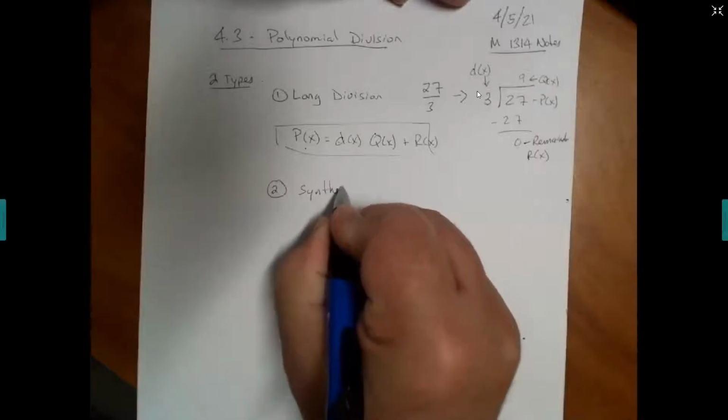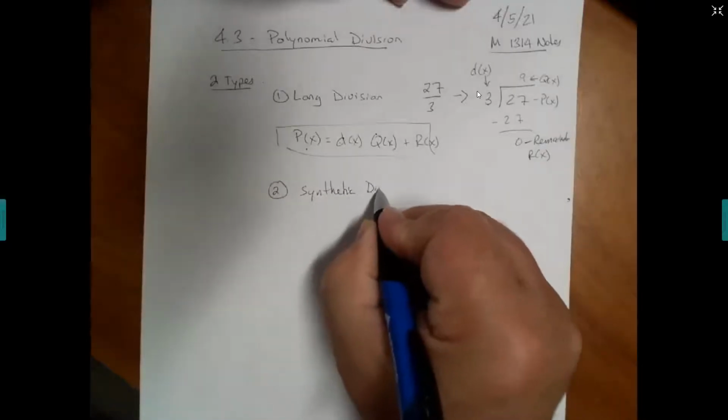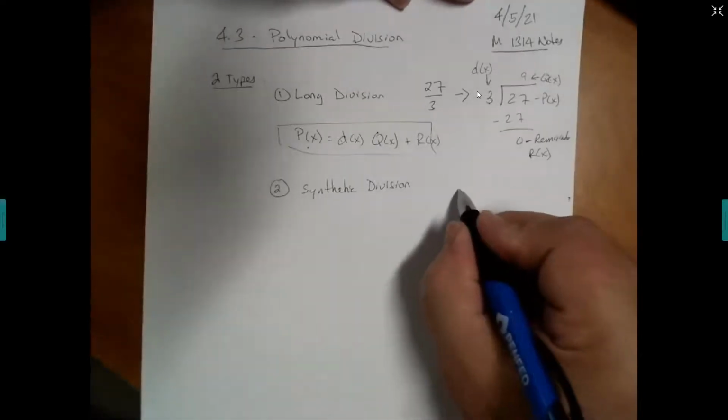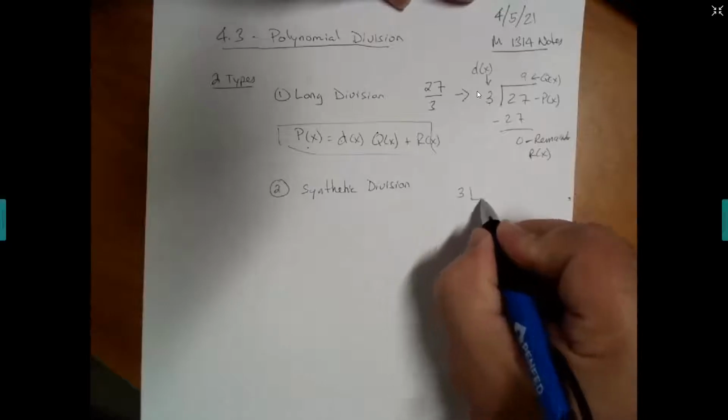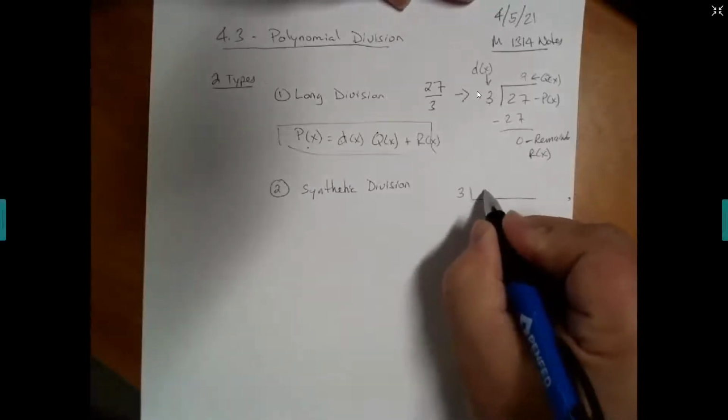The reason I'm showing you this is because later on in the homework assignments, it's going to ask you, okay, what is D of X? What is Q of X? What is R of X given P of X? Okay, so that's long division. And then we have a faster way called synthetic division. Synthetic division would look like this.